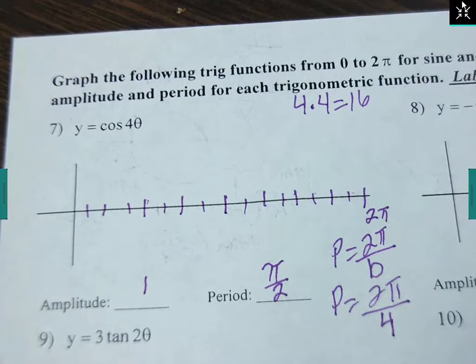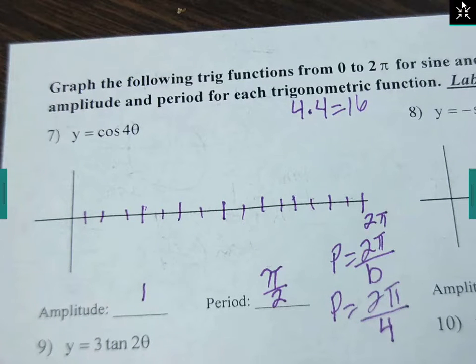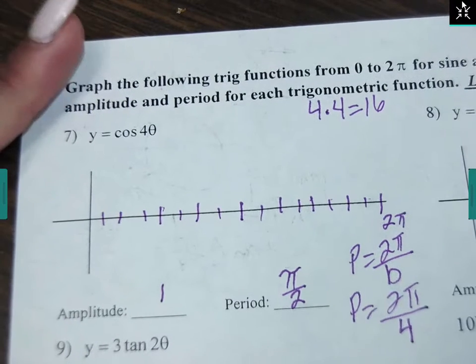Okay. This is going to be fun. You ready? Is that 16? Okay. Here we go. Oh, and what do we start with?